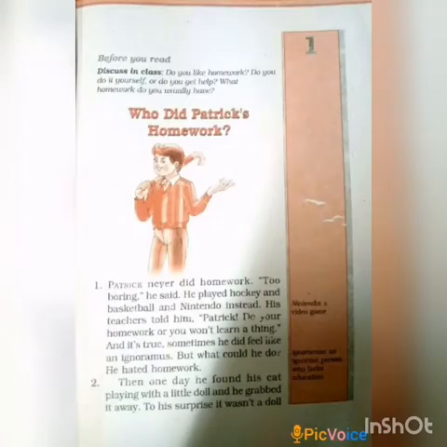Dear students, take page number 7. Before you read: do you like homework? Do you do it yourself, or do you get help? What homework do you usually have? From the topic itself we can understand this story is about homework. Who has homework? Yes, of course, students. Some lazy fellows do not want to do the homework themselves. Usually somebody has no interest in doing it, correct? Not all students.